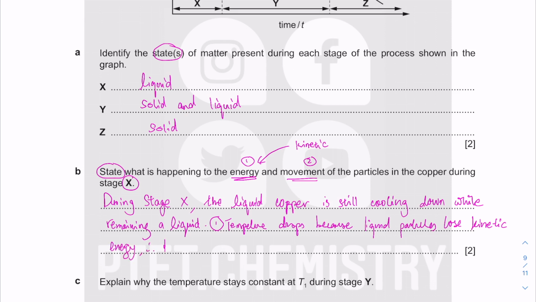Therefore, lose speed, move slower. Well, actually that is part of 1 and 2 already. So they lose speed and they move slower. Do I need to explain further? Not really, I guess, because it's stating what happened to the energy. I already talked about loss of kinetic energy as the temperature drops. I talk about the movement, so they lose speed, move slower.